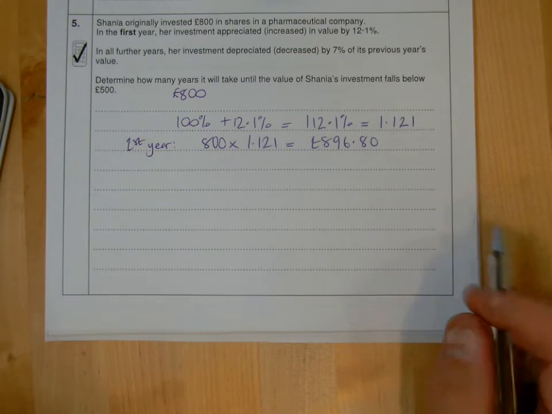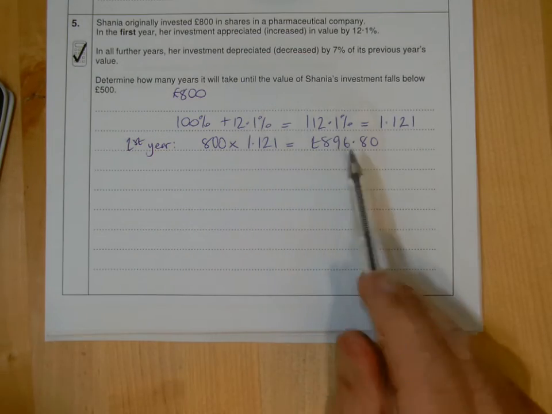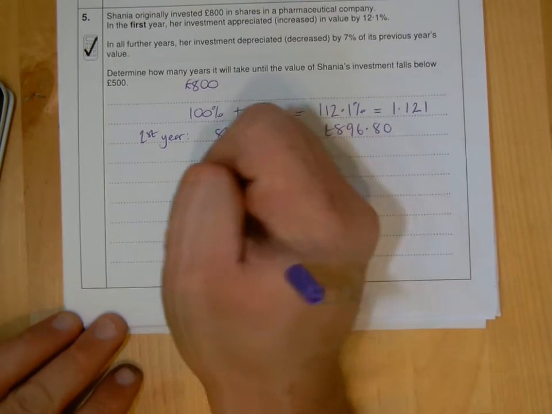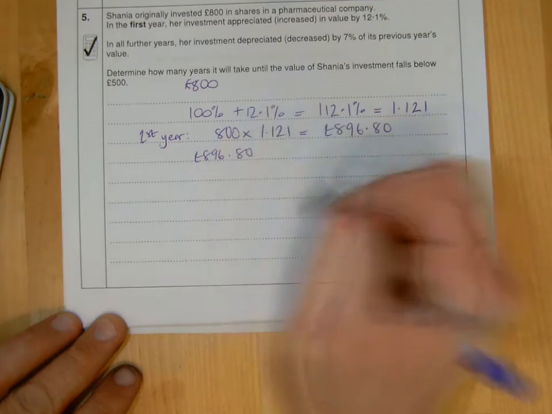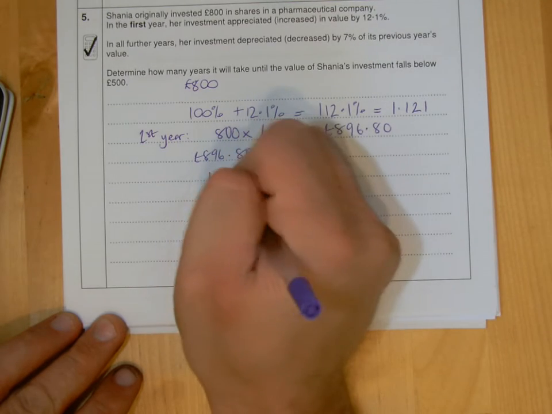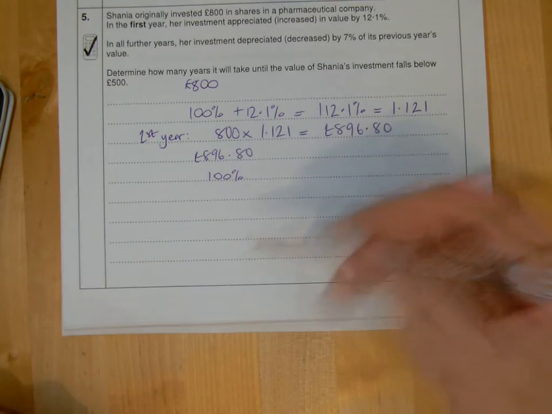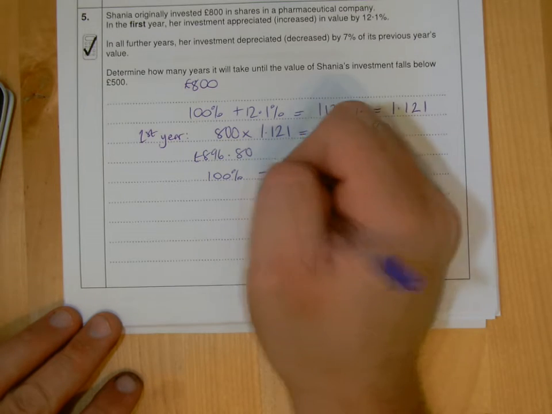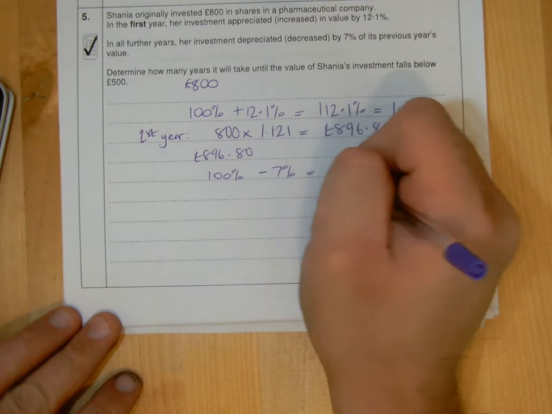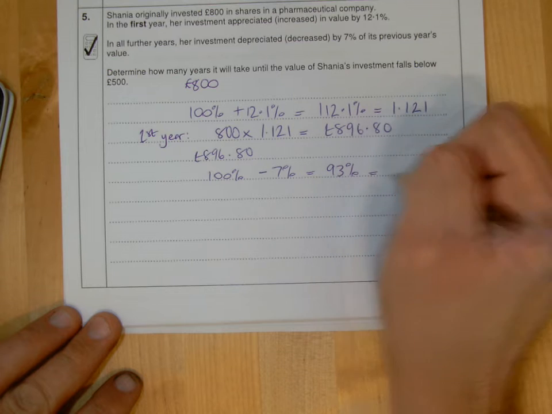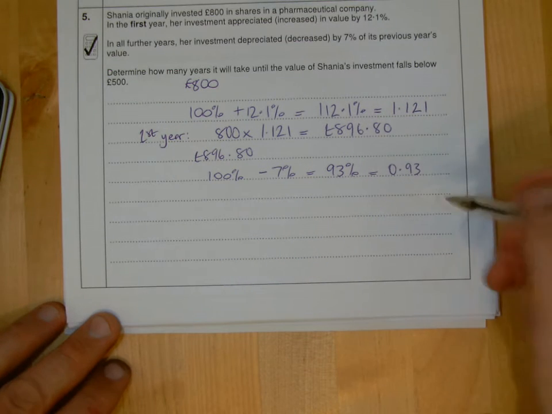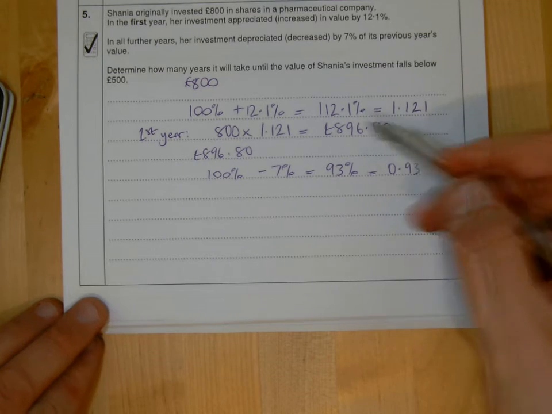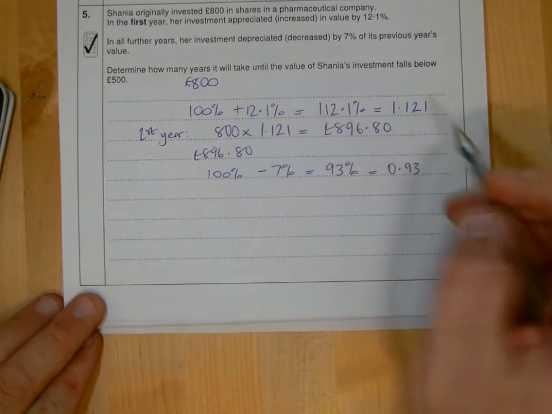So then it says, in further years, the investment depreciated, went down. So this £896.80 is the value of it. That represents my 100%, and now of course it's going to decrease. We're going to lose 7%. So then we've got 93% of its value, which will be 0.93 as a multiplier. So now we've got to see how many years it will take for it to fall below £500.